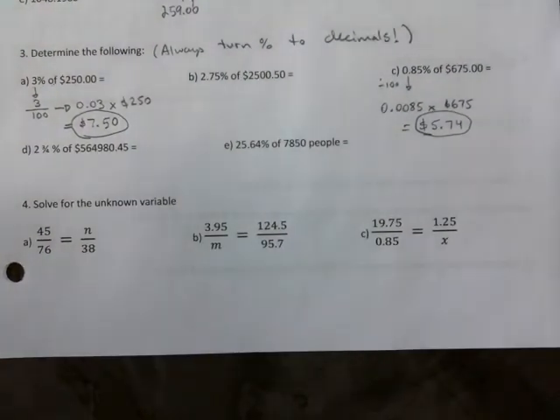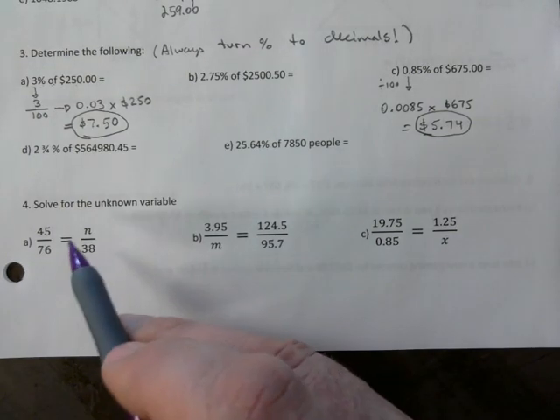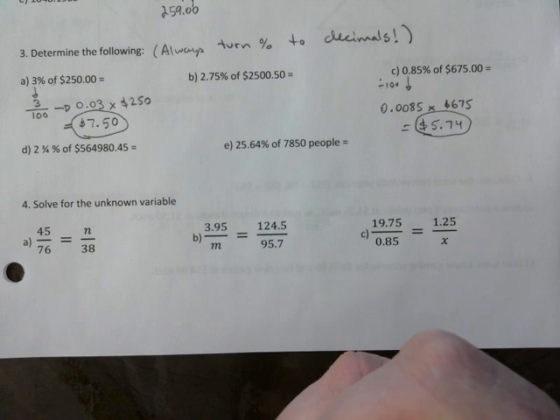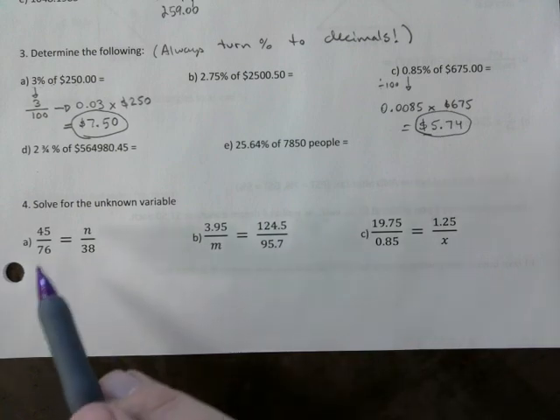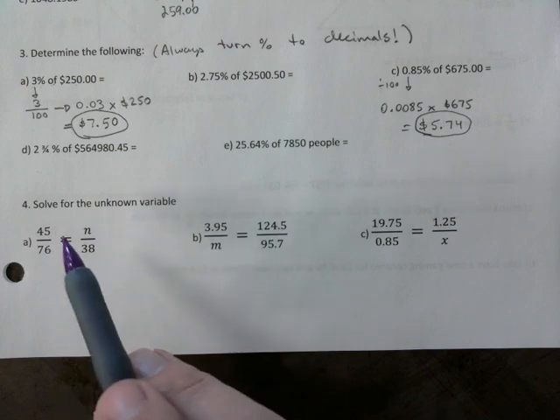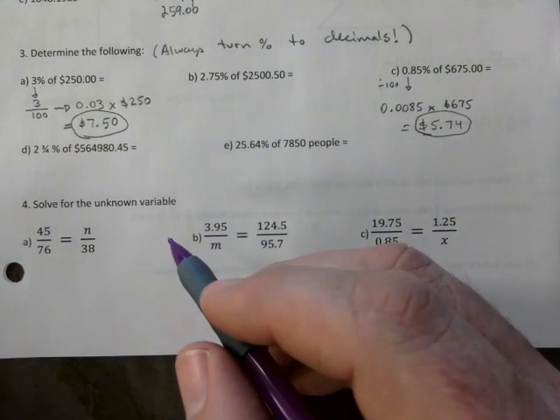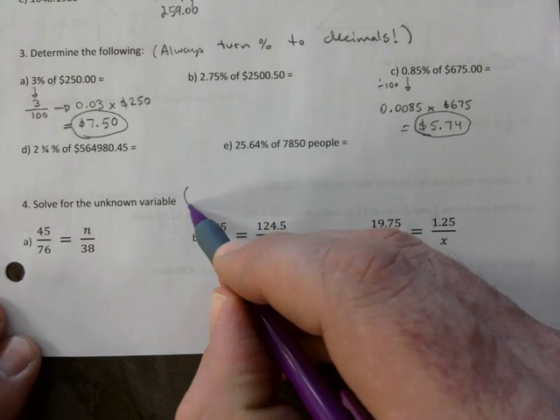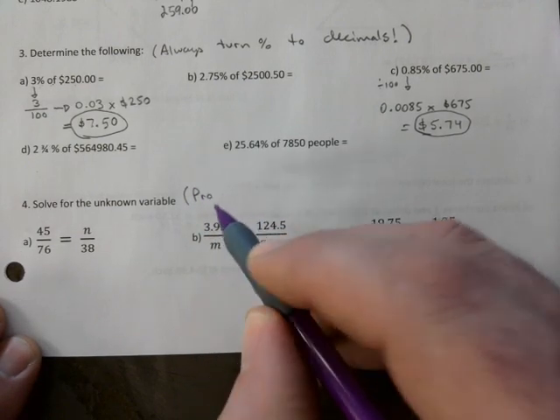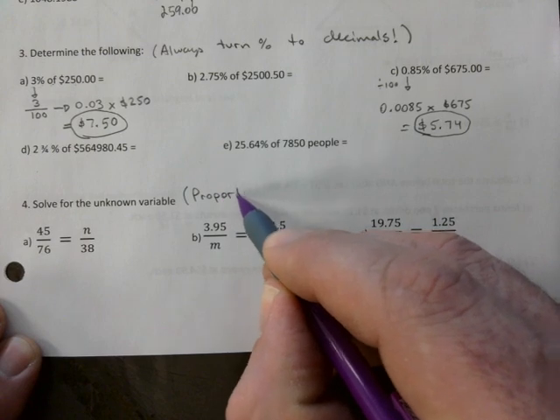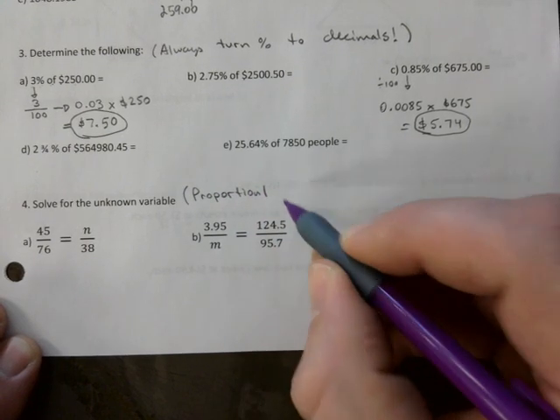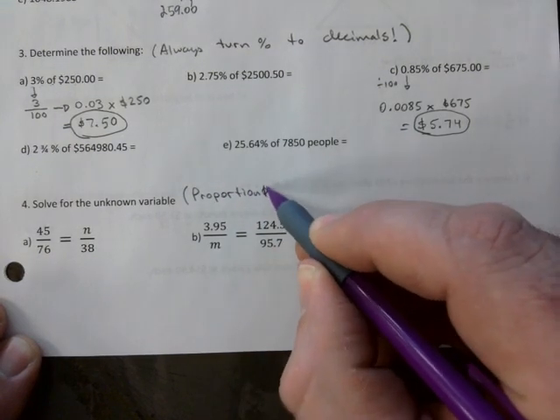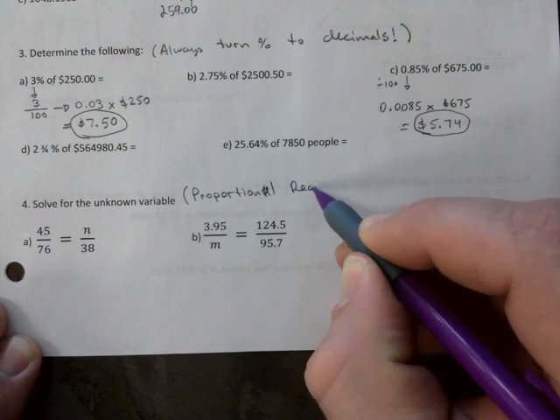Next, question 4. What do you call this? I know you know it. Would cross, multiply, and divide ring a bell? Teachers, cross, multiply, and divide. Yeah, that's what most teachers call this. But the fancy name for this, and I want you to know this, proportional, oops, what happened there? Proportional reasoning.